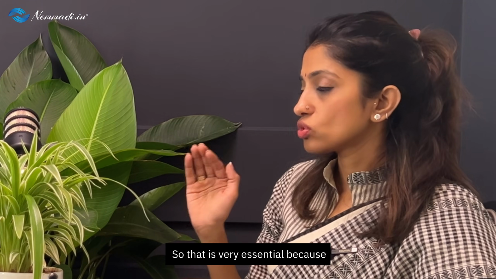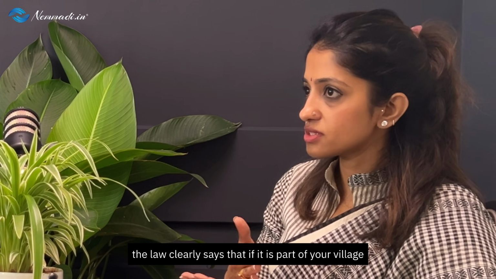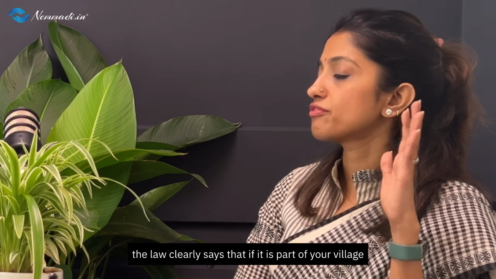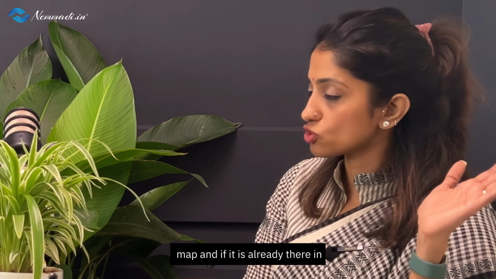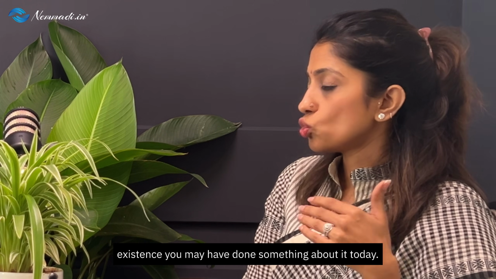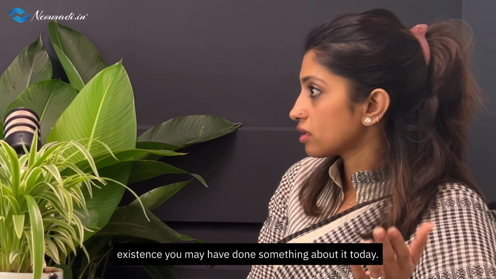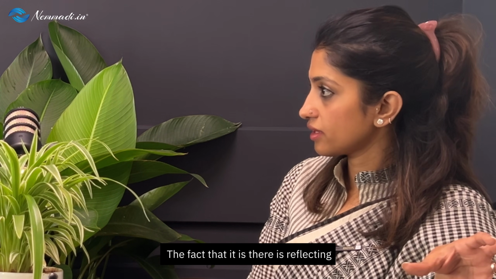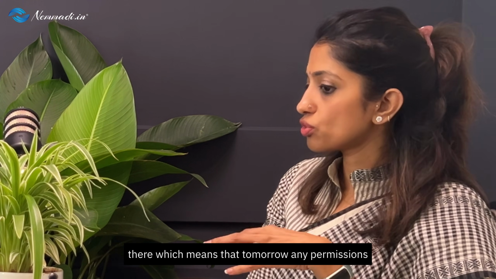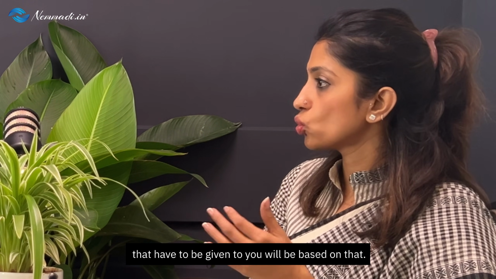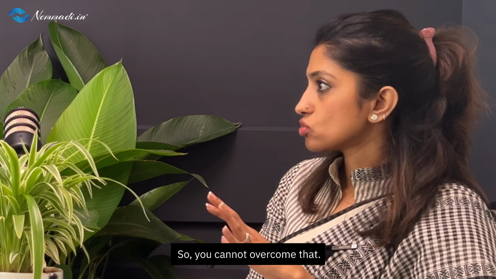Okay. So that's very essential, because the law today says that, look, if it is part of your village map and if it's already there in existence, you may have done something about it today. But the fact that it's there and it's reflecting there, which means that tomorrow any permissions that have to be given to you will be based on that. Okay. So you can't overcome that.